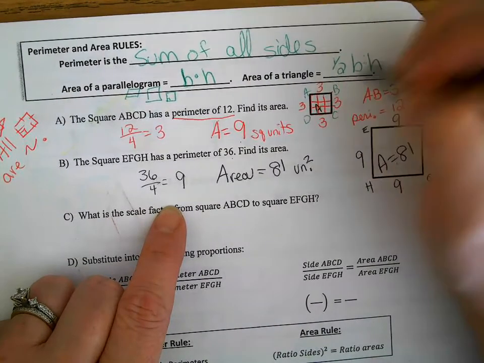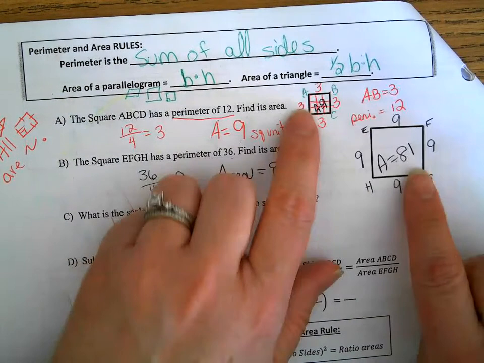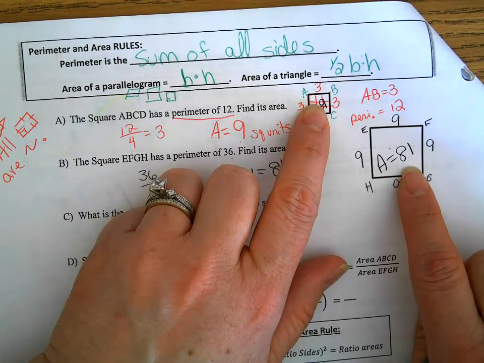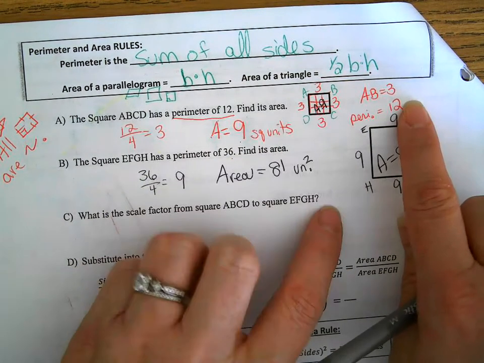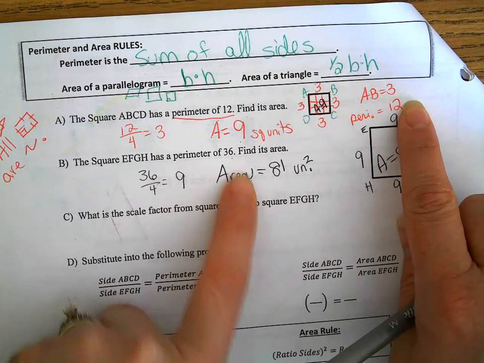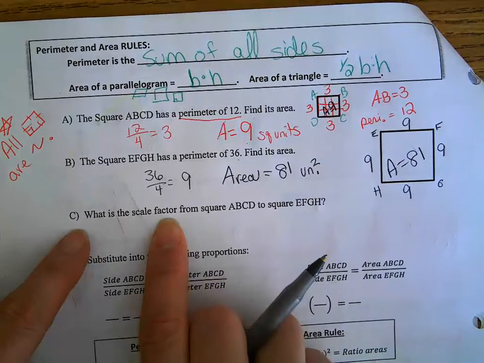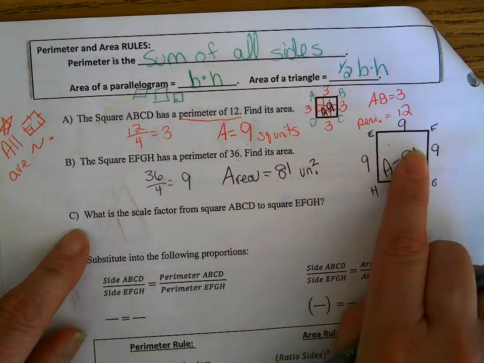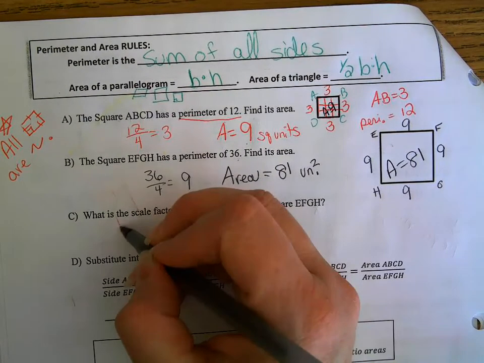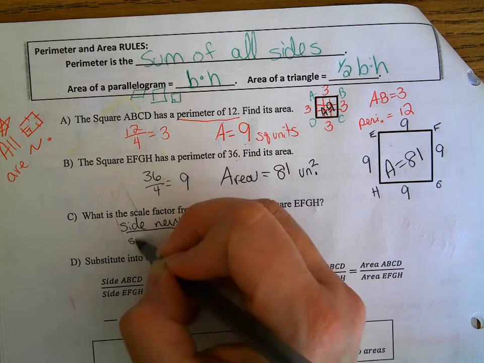Now the area of the smaller one was 9. How does 9 become 81? How does 3 become 9? How does a perimeter of 12 become a perimeter of 36? Is what we're going to look at here. So if we just decide the scale factor from square ABCD to EFGH, we're going to take a side of the new over a side of the old.